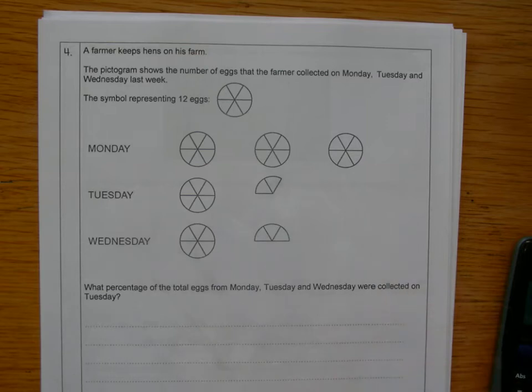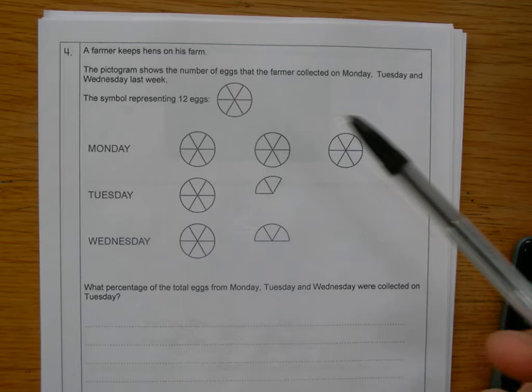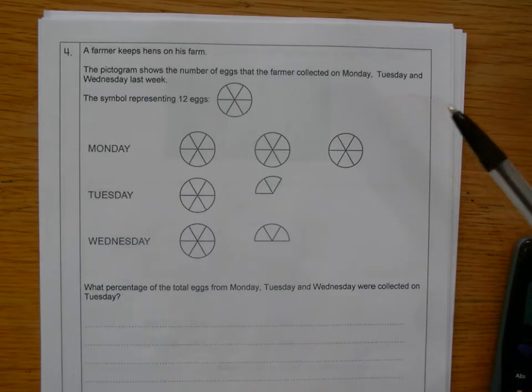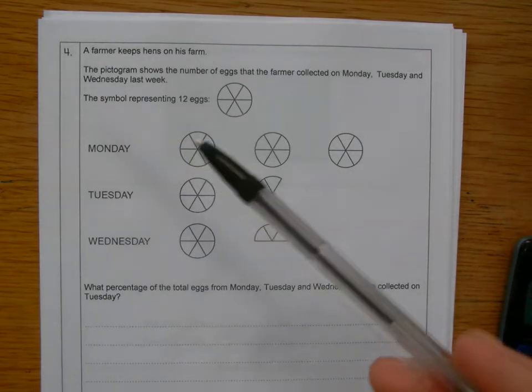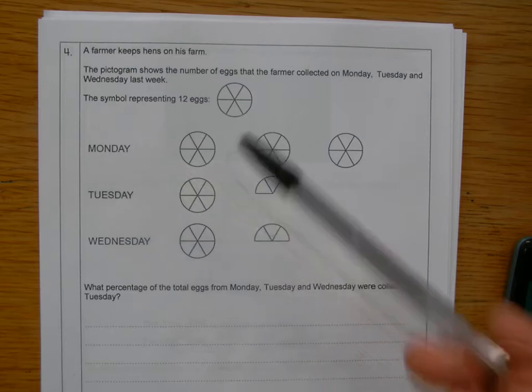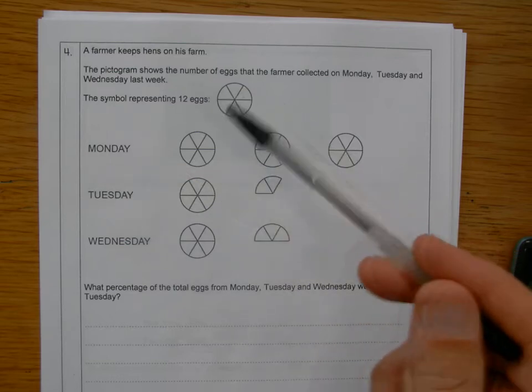A farmer keeps hens on his farm. The pictogram then shows the number of eggs that the farmer collected on Monday, Tuesday and Wednesday last week. And then this symbol represents 12 eggs.